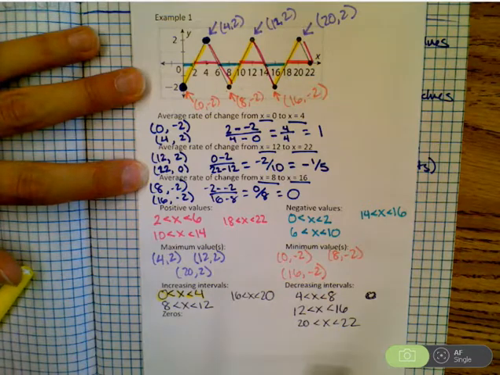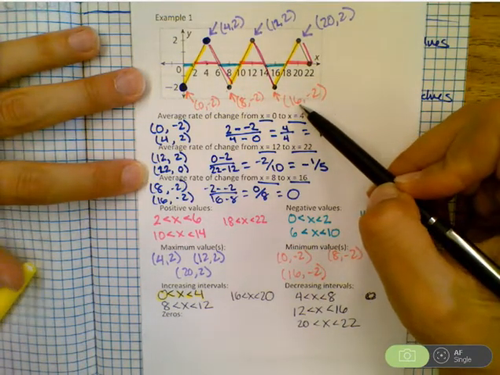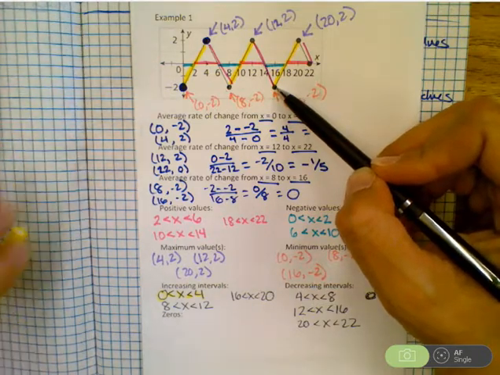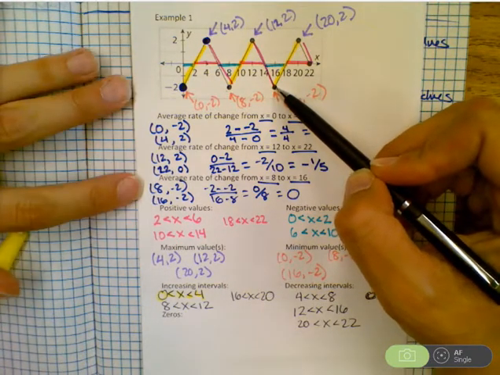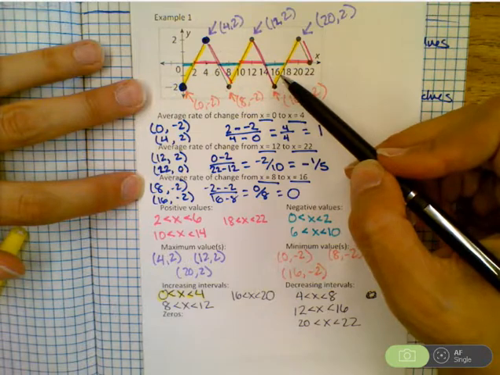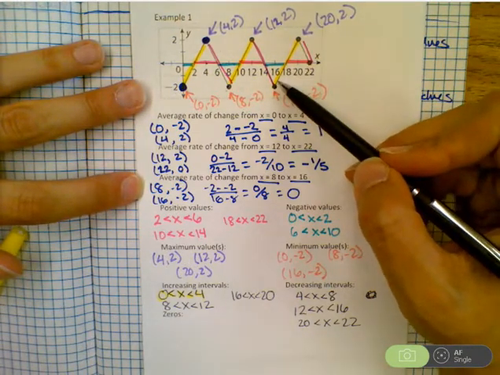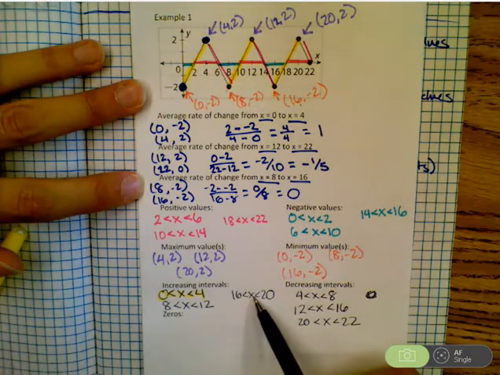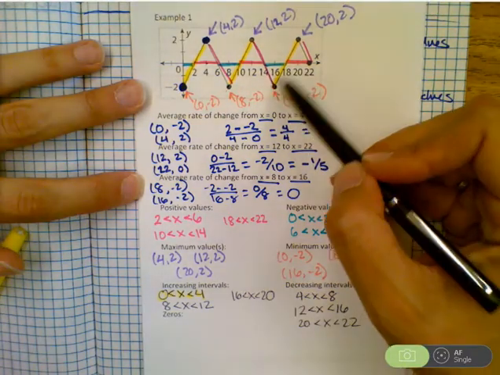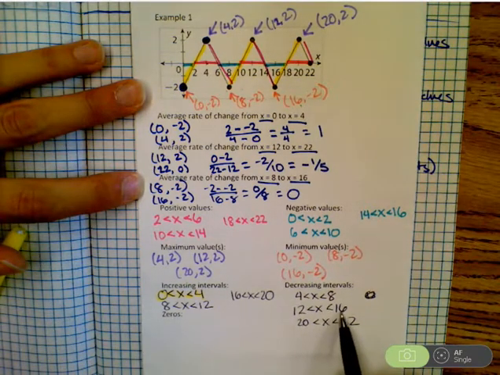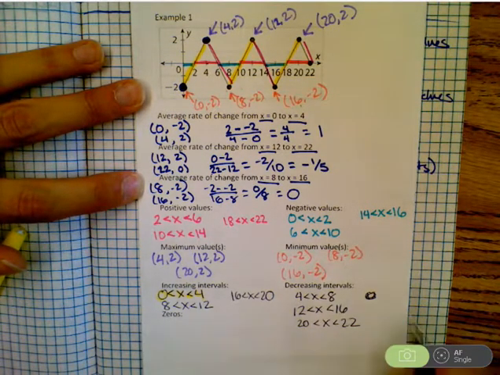Right at 16, for example, the graph is neither increasing nor decreasing. It can't be increasing or decreasing at a single point. It can only be increasing or decreasing as we move along the function. So as we move this way, it's increasing. So when x is greater than 16, that's what this means. It's increasing. On the other side of 16, so when x was less than 16, it was decreasing. So that's how that works.